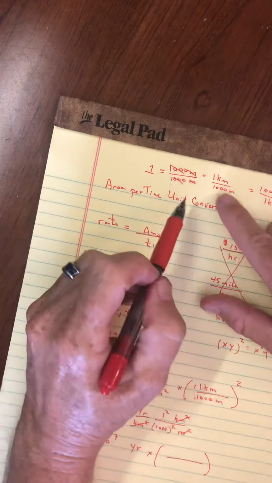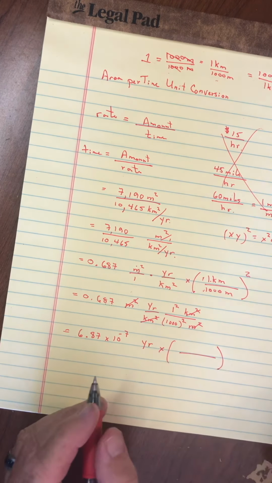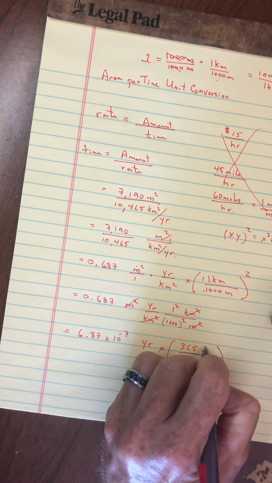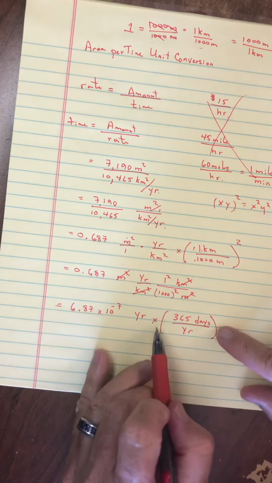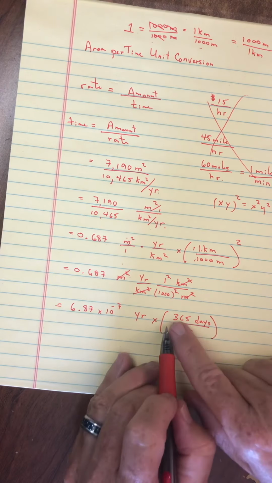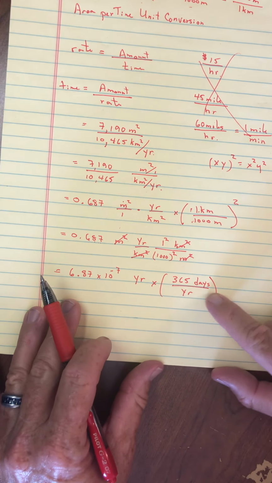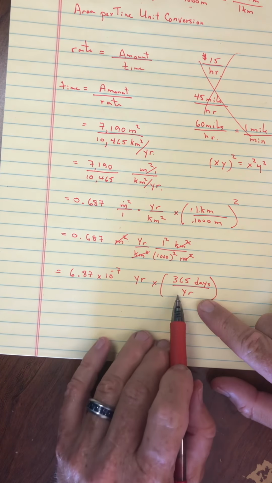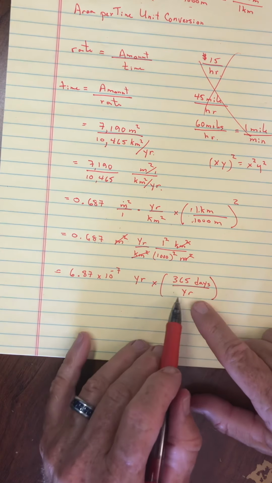That was my comment back here. Okay, so I'm going to do the same thing, but I'm going to do it with time. And I know that 365 days is equal to 1 year. So again, notice I'm multiplying by 1. Notice that the value in the numerator, 365 days, is the same as the value in the denominator. So I don't change anything. That's why back here when I multiplied by 1, I didn't change anything. And the same thing here, I'm not changing anything.